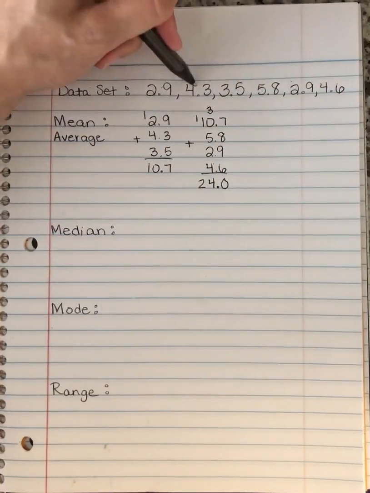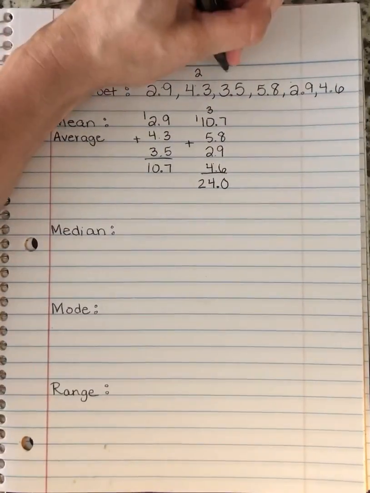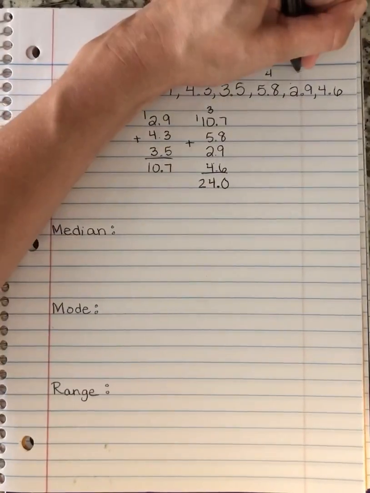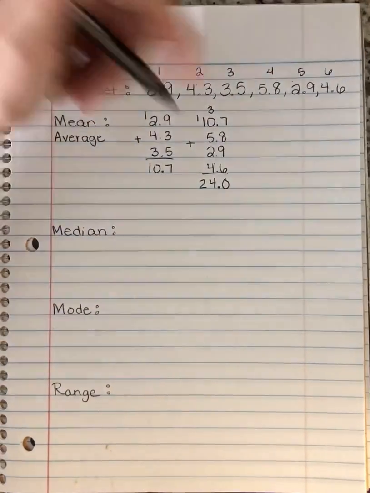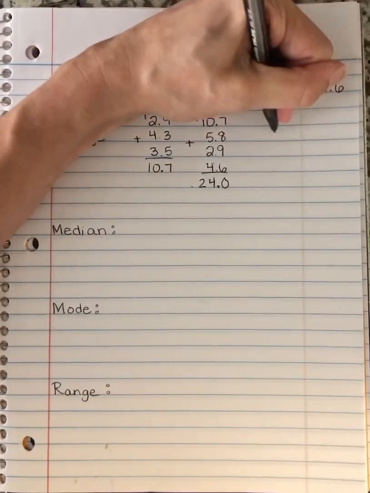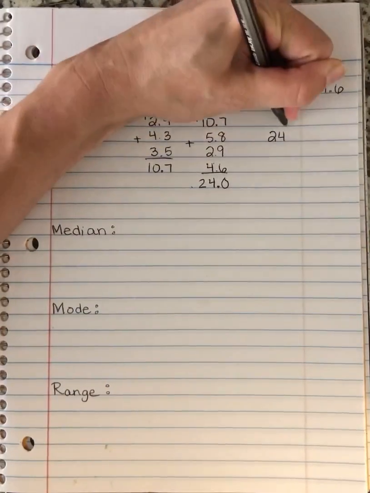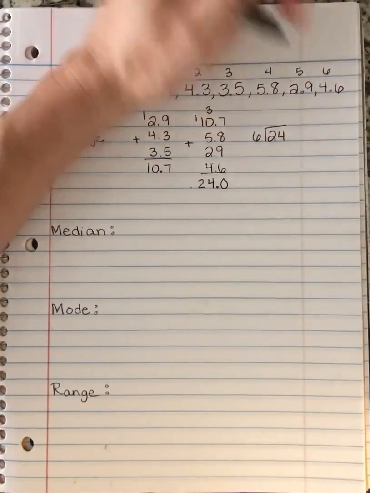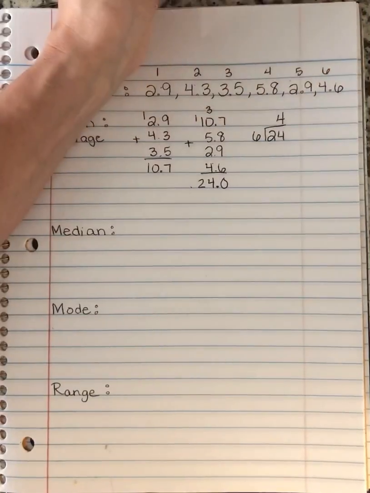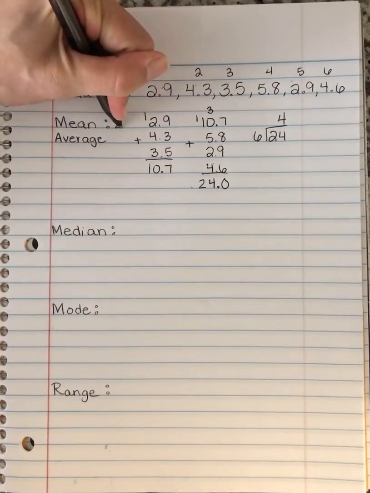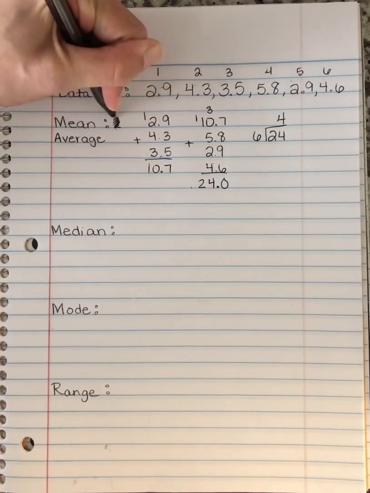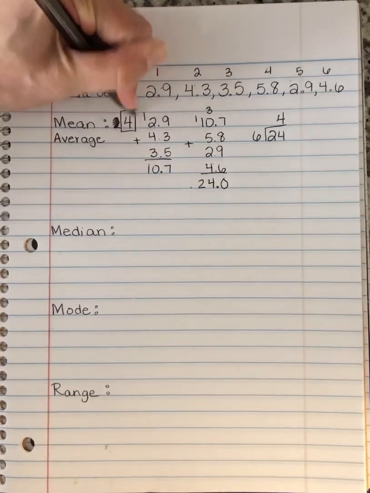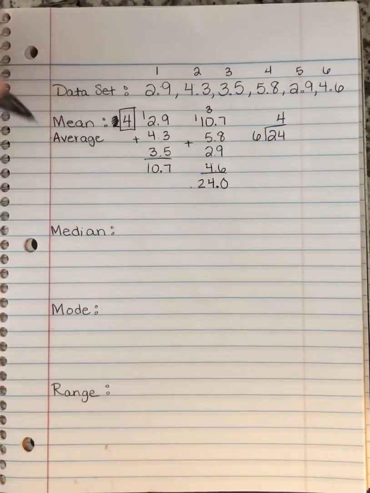And then we've got 1, 2, 3, 4, 5, 6 numbers. So that means we need to take 24 divided by 6. That gives us a really pretty number. 24 divided by 6 would be 4 times. So the mean would be, whoops, not 24. That's what I just did. 4. Okay, which is the average.